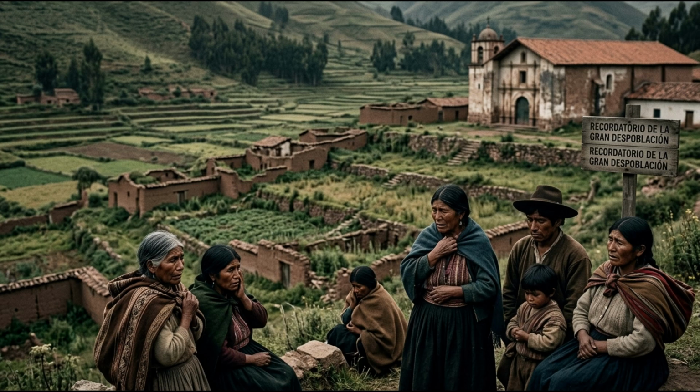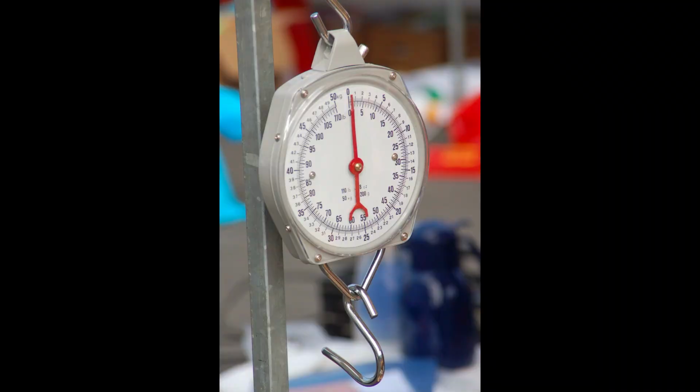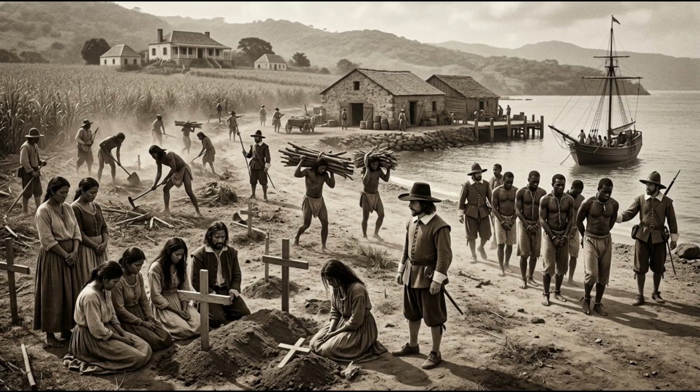Somewhere between 50 and 90% of the indigenous population of the Americas dies in the century after contact. The exact numbers are debated, but the scale is not. Some historians call it the greatest demographic catastrophe in human history. Disease does most of the killing, but forced labor, starvation, and outright murder contribute. The labor shortage the colonizers create, they fill with enslaved people from Africa.